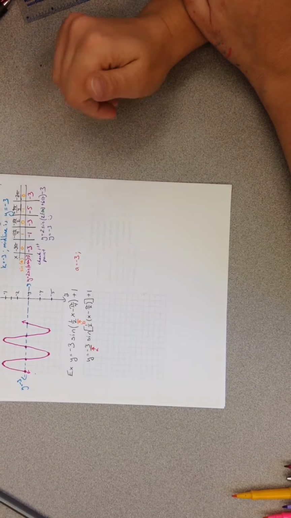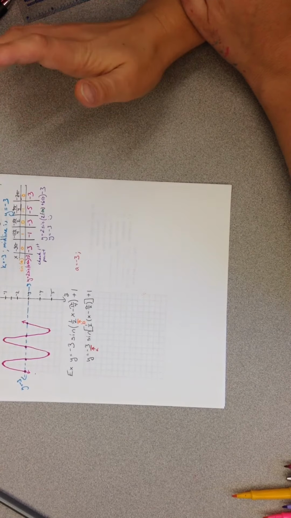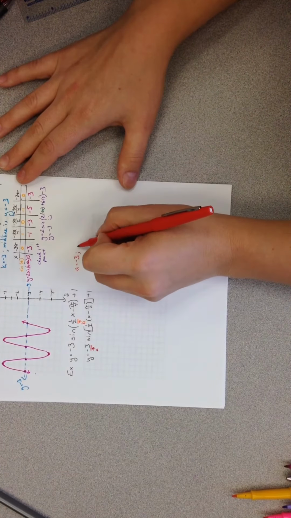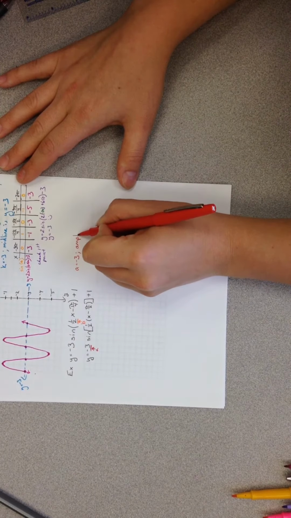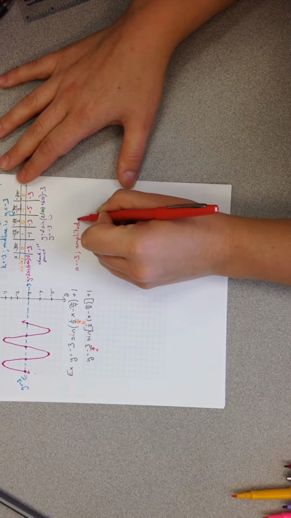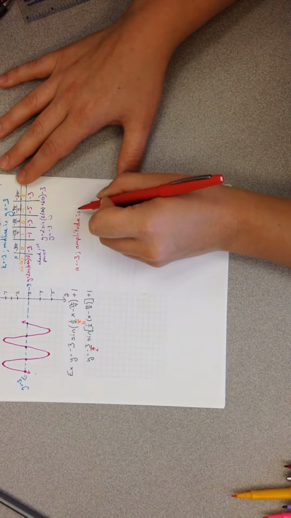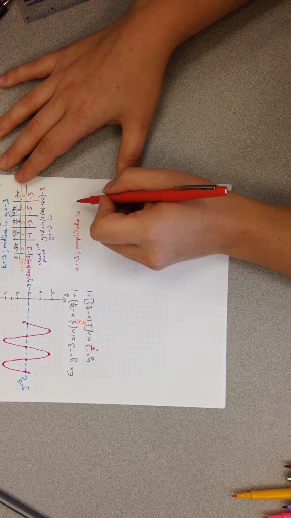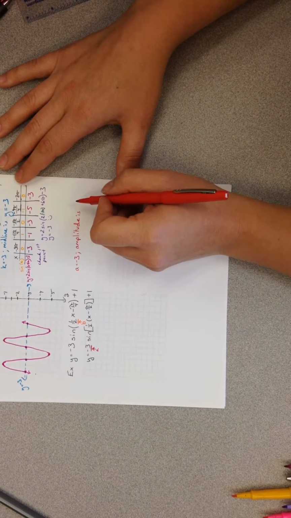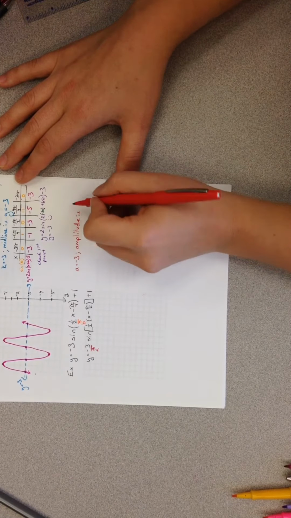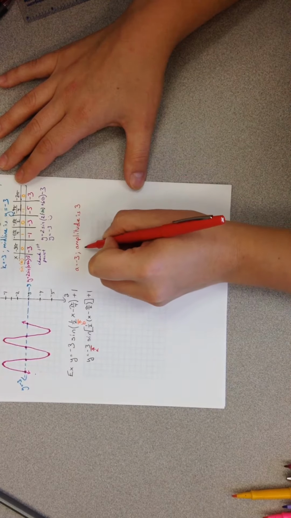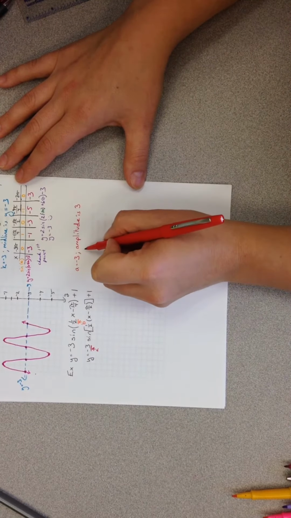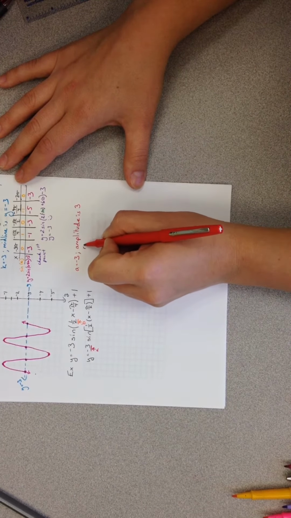But amplitude always has to be positive, because who remembers what the definition of amplitude is? Yeah, it's a radius, a distance, so it has to be positive. The amplitude is 3. What does the negative represent?